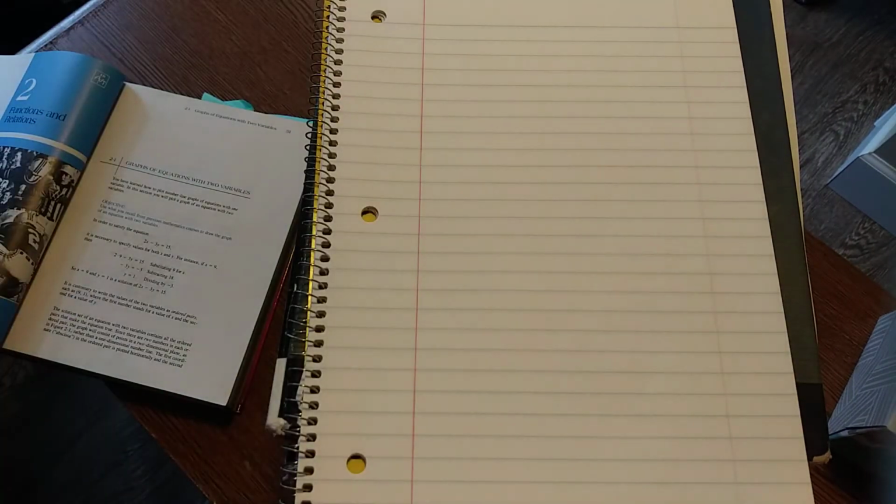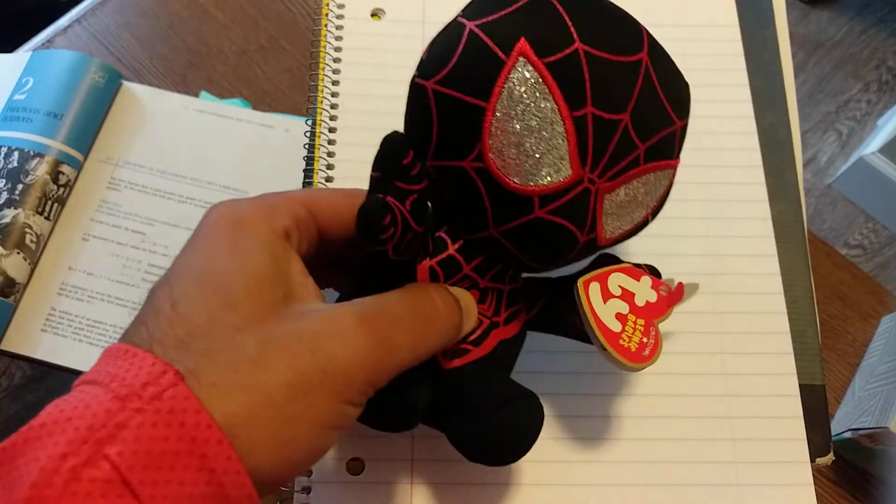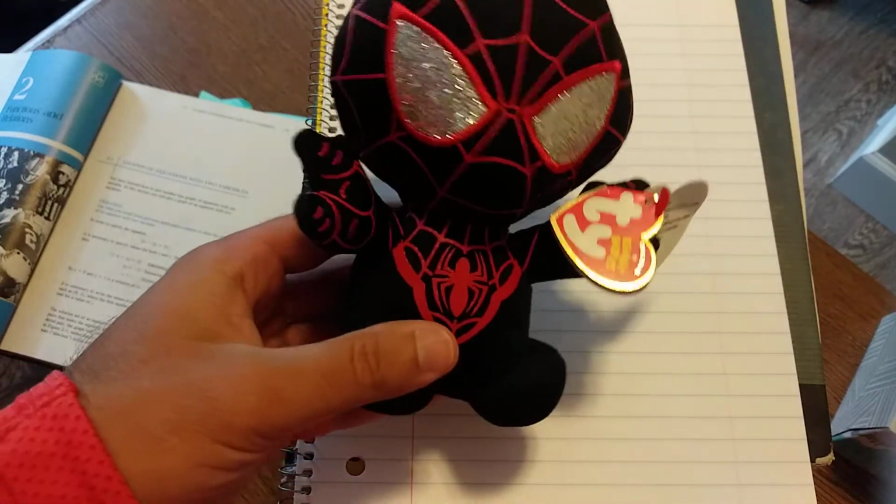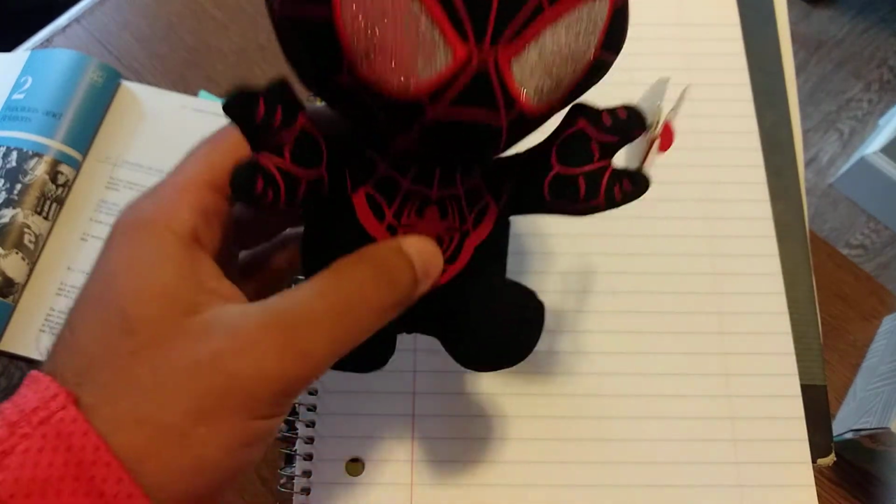Actually, just kidding. Today's episode is brought to you by Miles Morales' Spider-Man that I won in a crane a couple years ago. Yeah, he's going to sit right here.